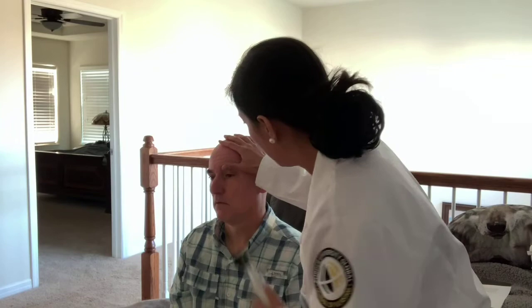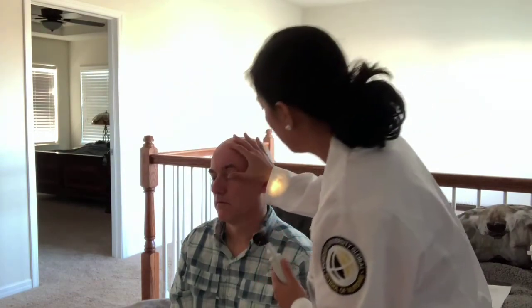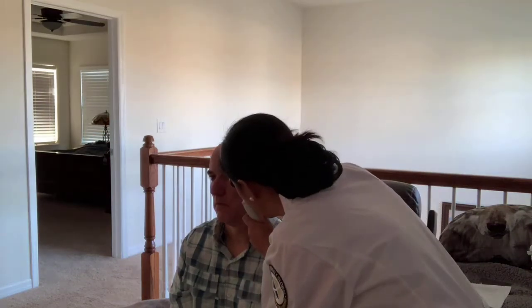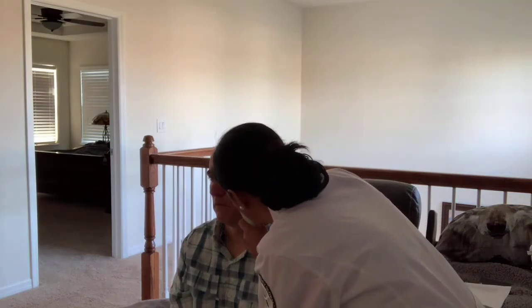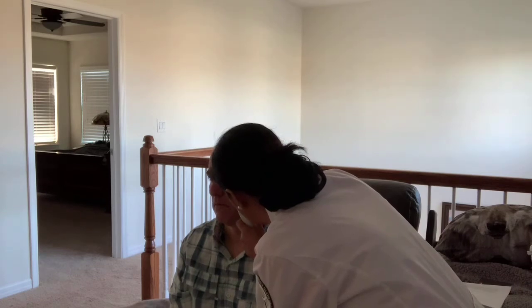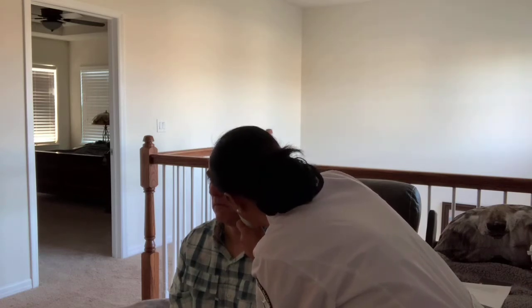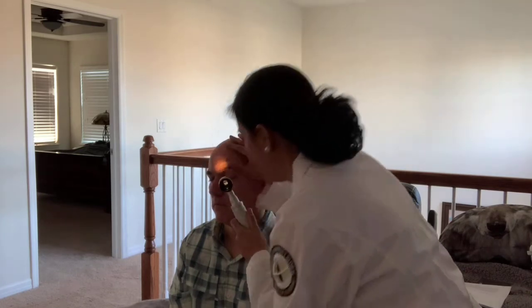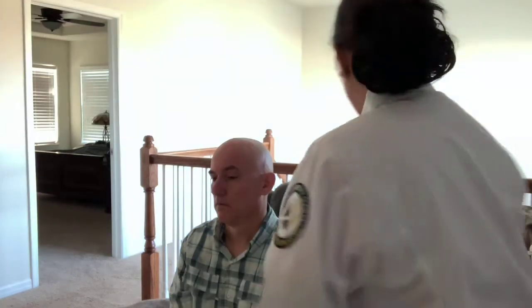On the other side of the eye, you can use your other hand to lift the patient's left eyebrow, and then use your left hand to hold the ophthalmoscope. Very good. So that's my most comfortable way to detect papilledema. So he's good. He doesn't have any swelling.